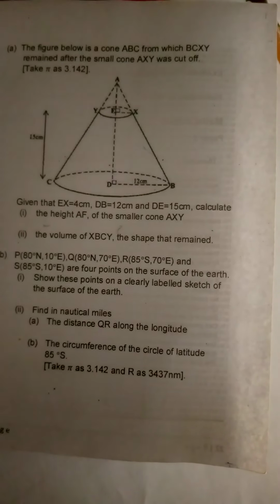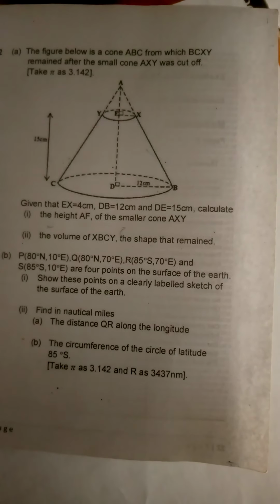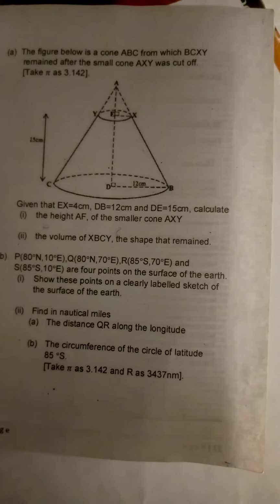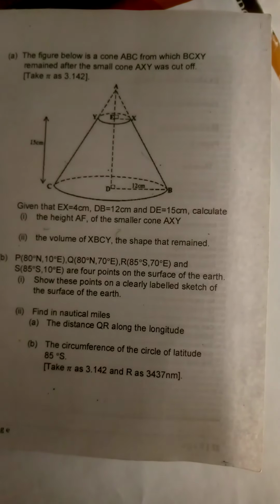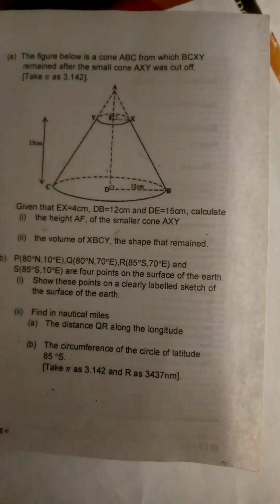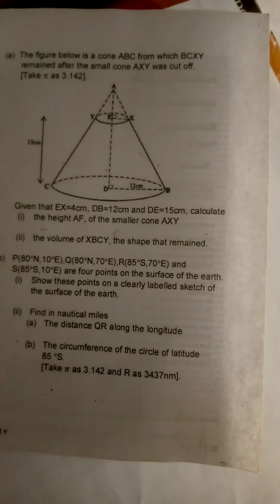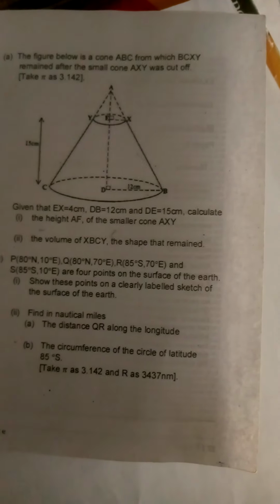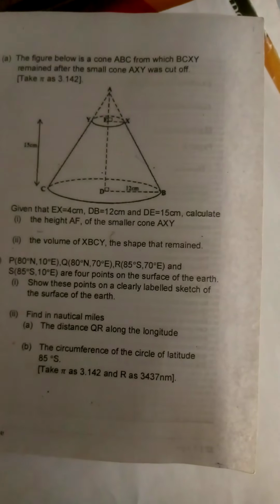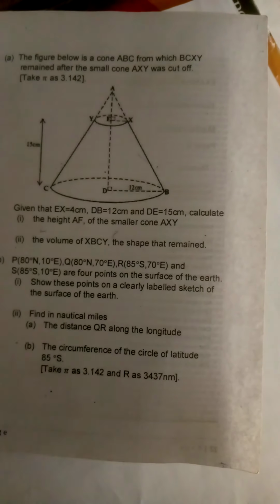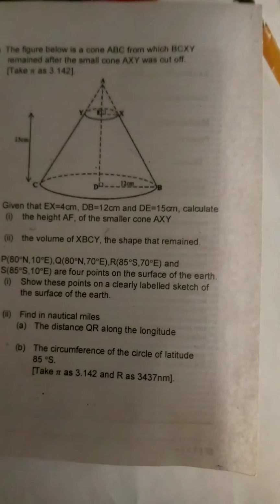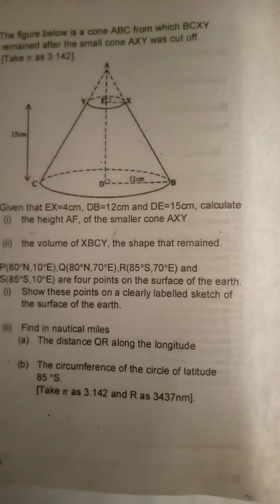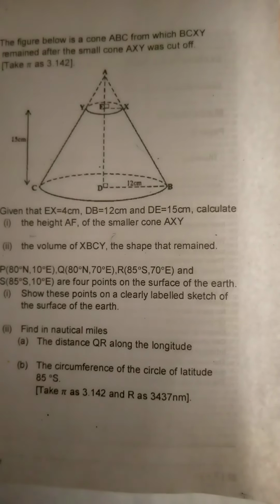That's the diagram there in the question. Given that EX is equal to 4 centimeters, the small radius is equal to 4 centimeters, BD equals 12 centimeters, the larger radius equal to 12 centimeters, and DE equals 15 centimeters. The height there up to where the cone was cut is 15 centimeters. Calculate the length AF of the smaller cone AXY.